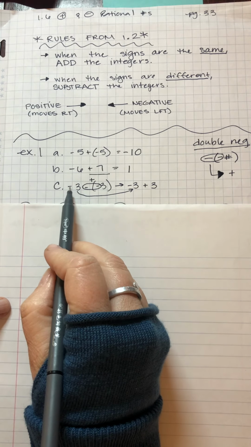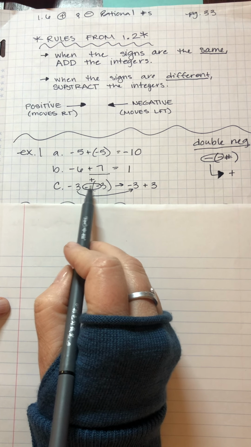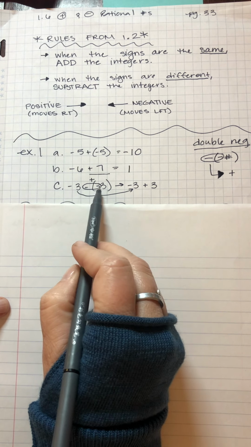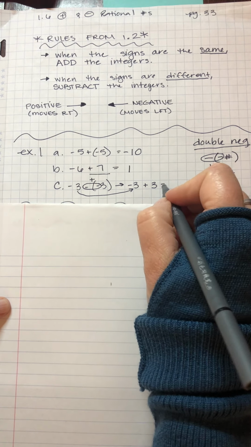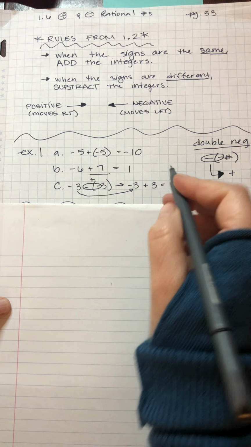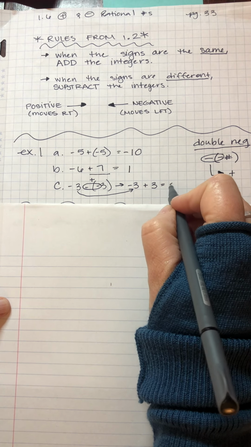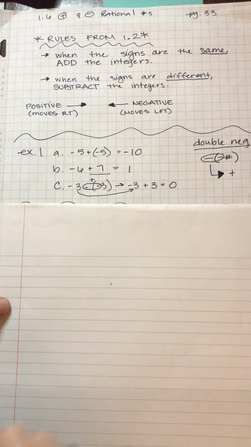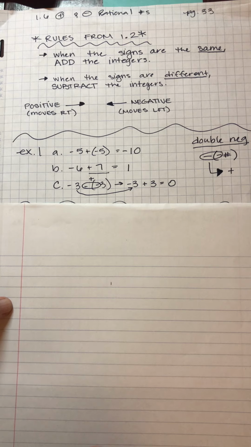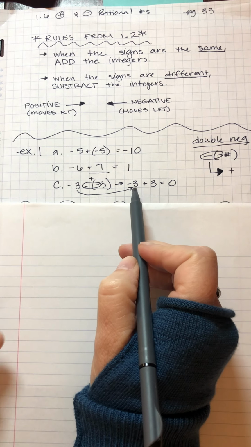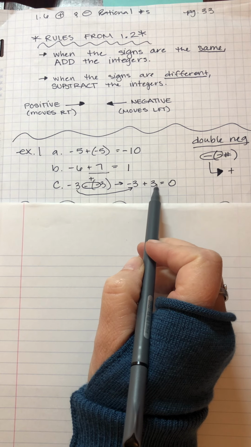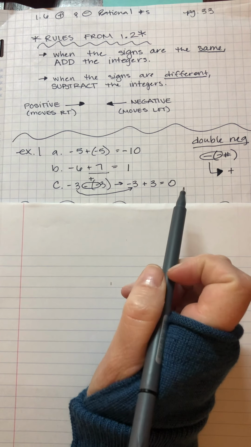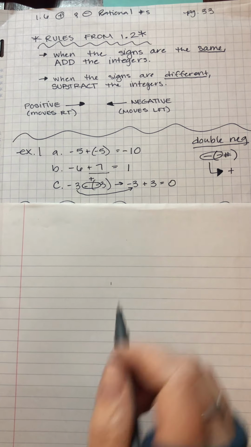Which makes sense because here we have -3 minus the opposite. So we have the double negative. The opposite is plus. And a -3 plus 3, these are opposites, and so we get 0. This would mean we go left on the number line 3 spaces, and then we would turn around and go right 3 spaces back to 0. All right, so I hope this makes sense.